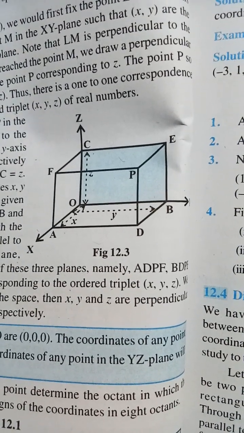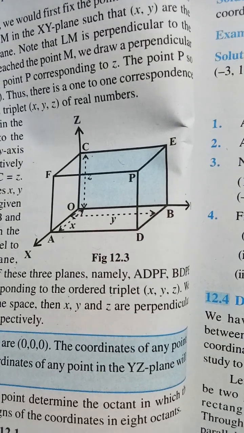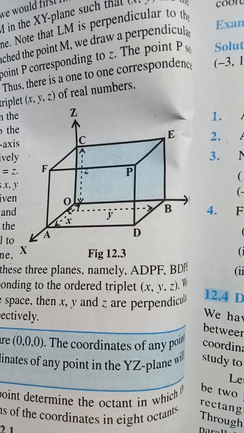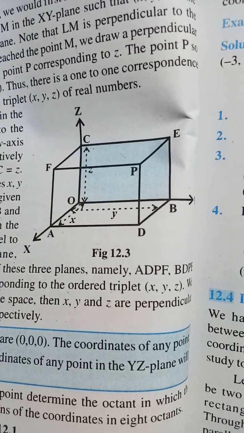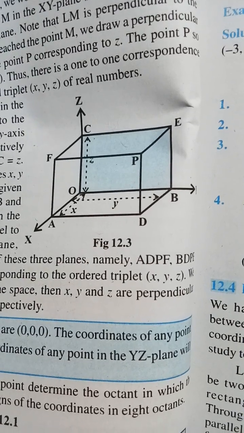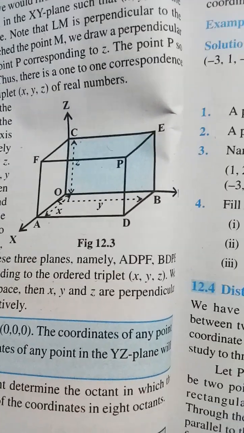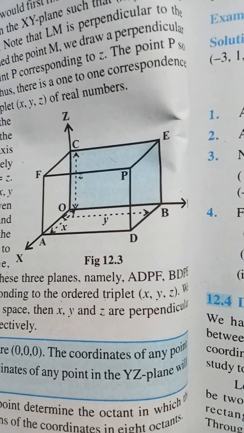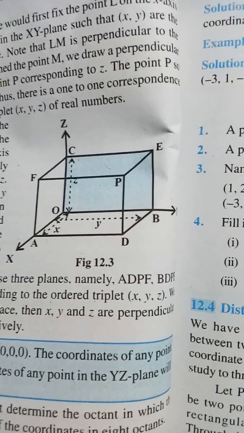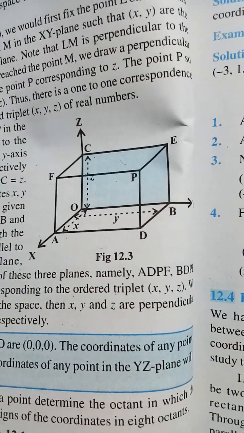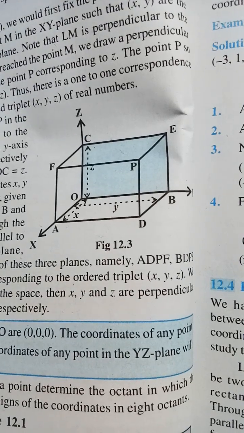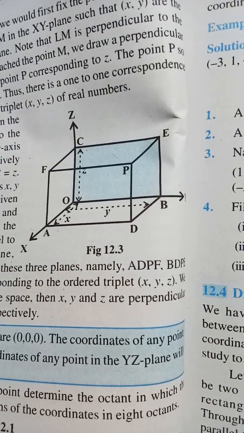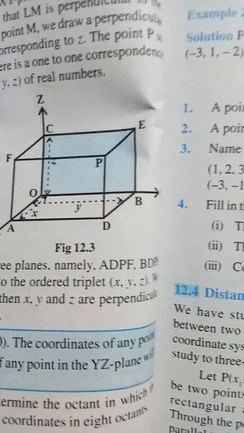Note that LM is perpendicular to the x-axis, and is parallel to the y-axis. Having reached the point M, we draw a perpendicular MP to the XY plane and locate on it the point P corresponding to z. The point P so obtained has then the coordinates x, y, z. Thus there is a one-to-one correspondence between the points in space and ordered triplets x, y, z of real numbers.